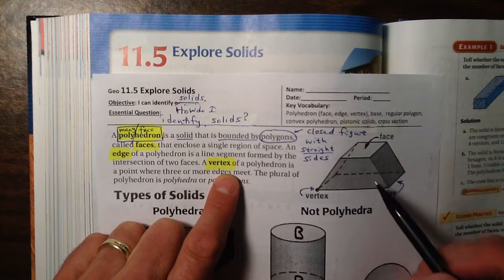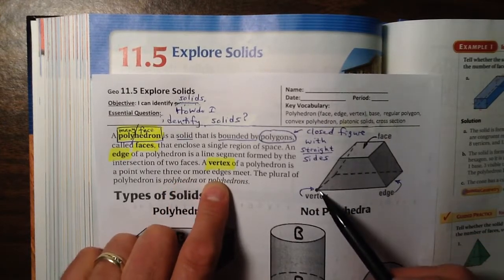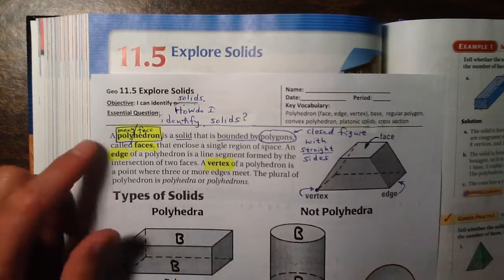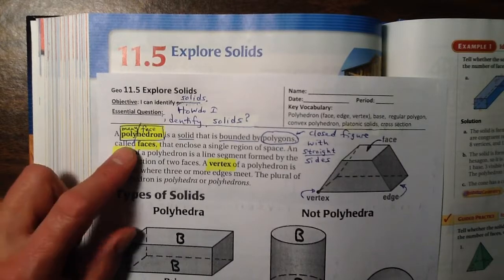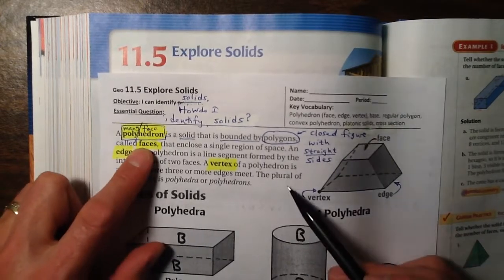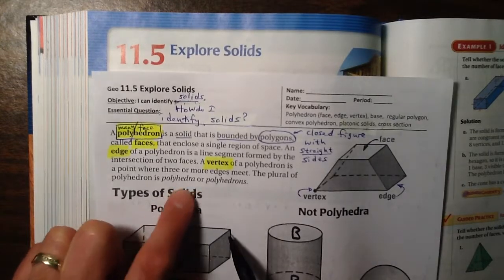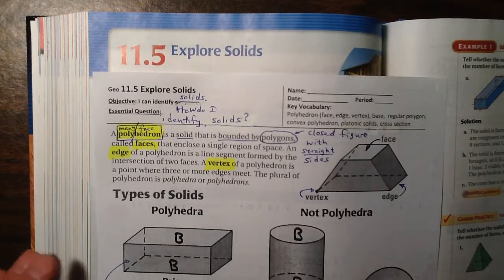But in three-dimensional, there are three or more edges that meet together to create a vertex. So that's the definition of a polyhedron. The plural of polyhedron is polyhedra or polyhedrons, but we're going to use the term polyhedra typically.